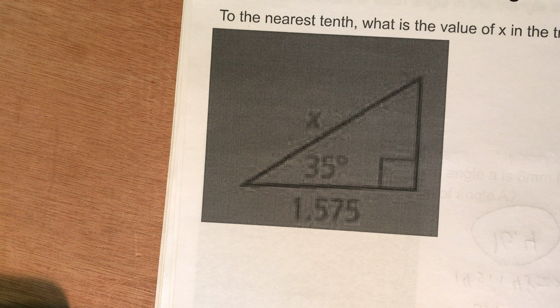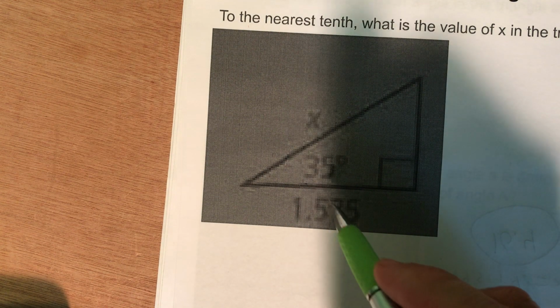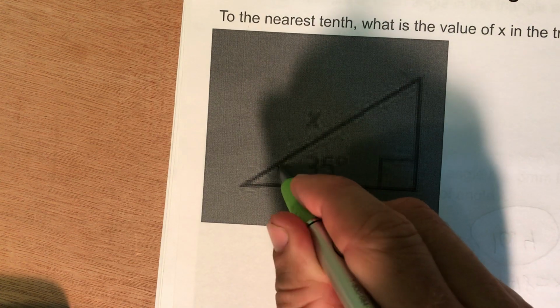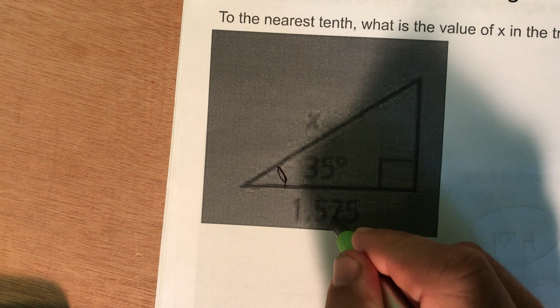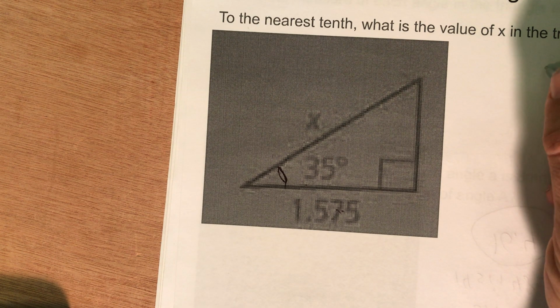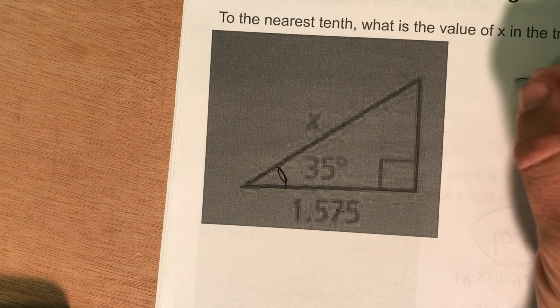Okay, to the nearest tenth, what is the value of x in the triangle below? Well, you have 35 degrees. You're looking at your adjacent, because this is the angle you know. So this is your adjacent, this is your hypotenuse. So you've got cosine.